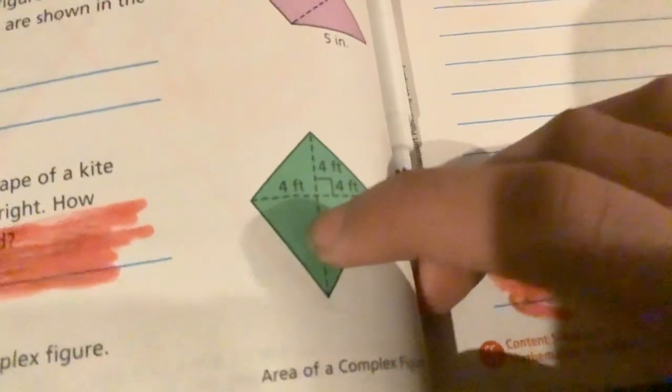16 plus 12 is 28. Then, the other one, 6 times 4 is 24, divided by 2 is 12. So, let's dive deep. What is the combined area of all these triangles together?